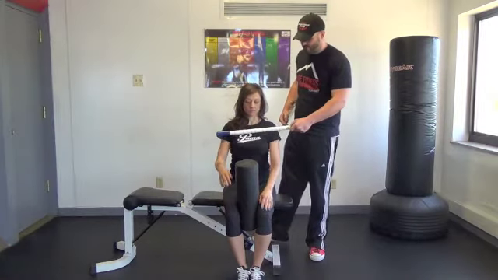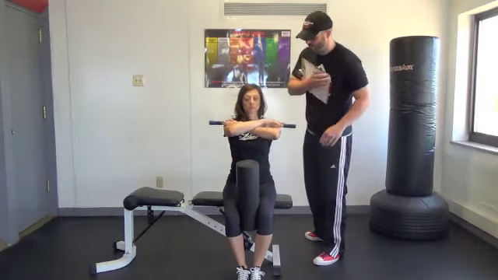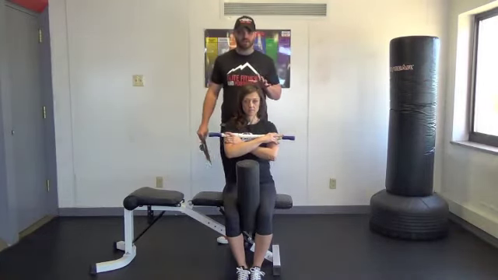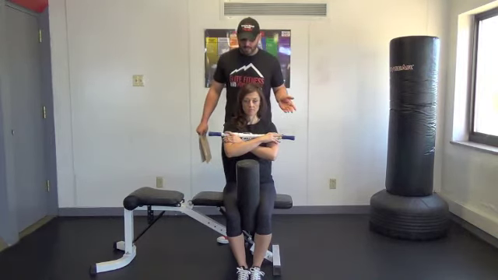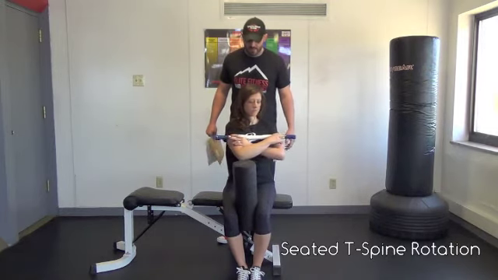Put that across your chest and crisscross your arms like this. And your arms on your chest. Cool. So all I'm doing here is getting behind her. I'm kind of looking from up above. If you need a stool or whatever, that's fine. And I just want to cue her to keep your arms on your chest and twist as far as you can to the right or left.